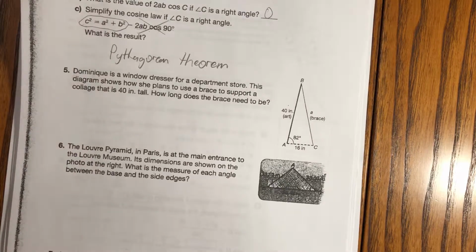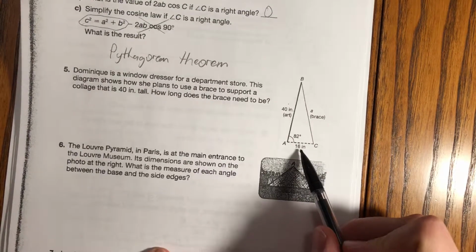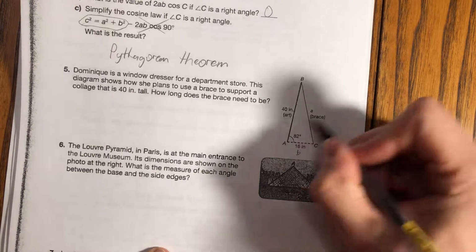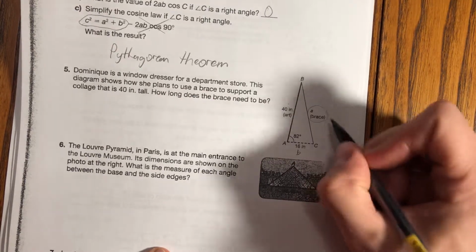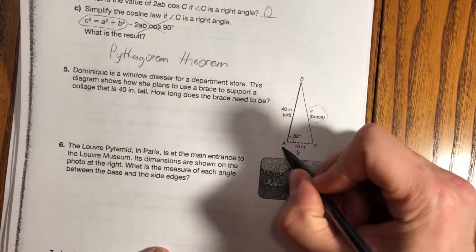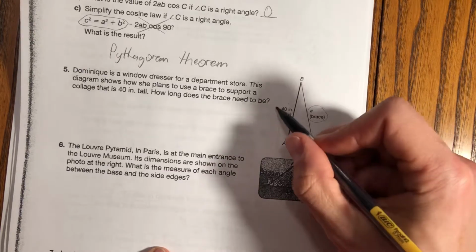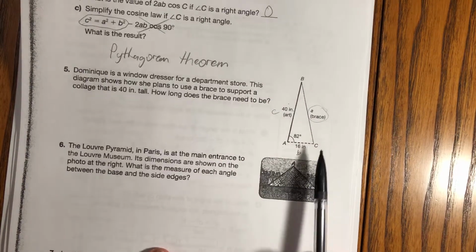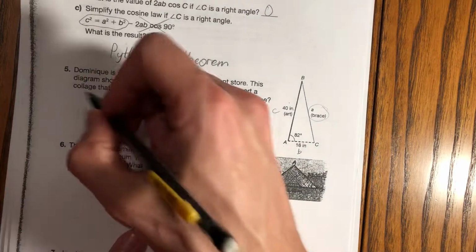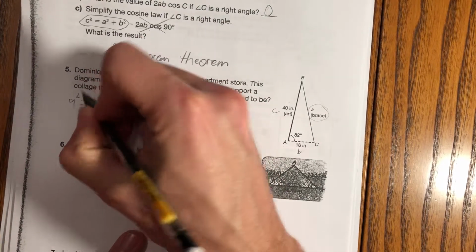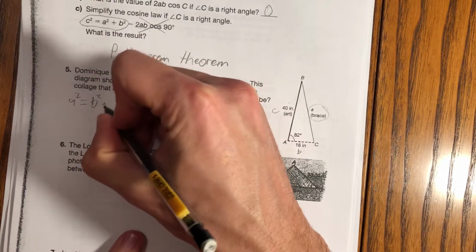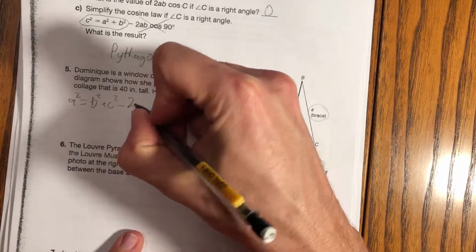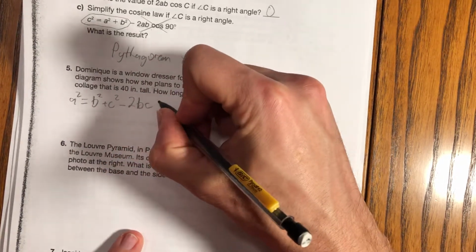Awesome. We have 5. Okay, so we have little b. We are looking for a. We have big A. We have little c. So I'm going to write down the formula for you. You figure out and plug it all in.